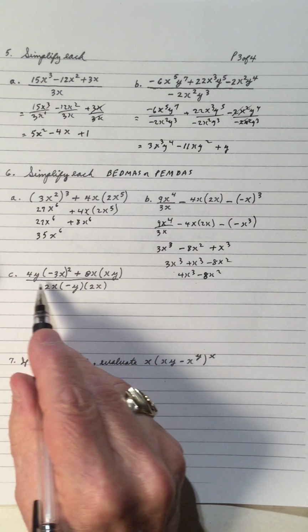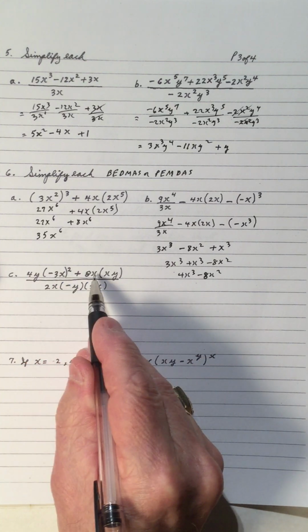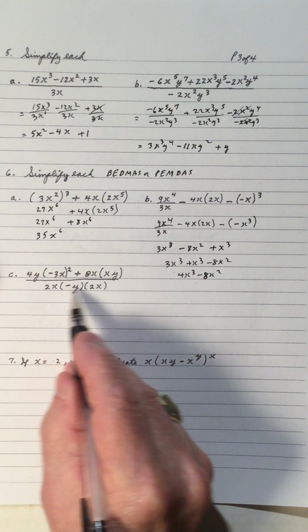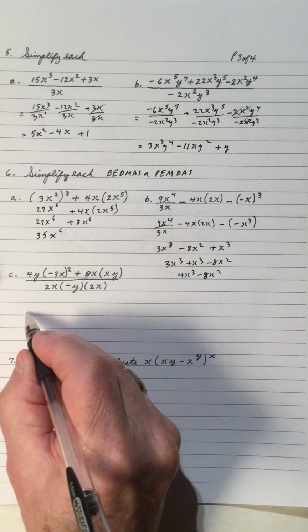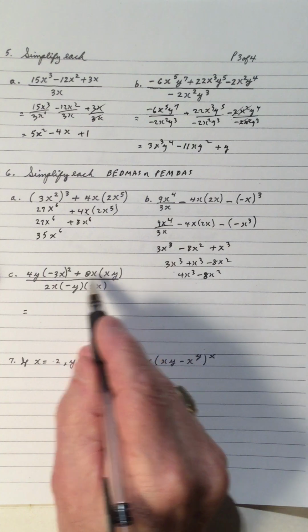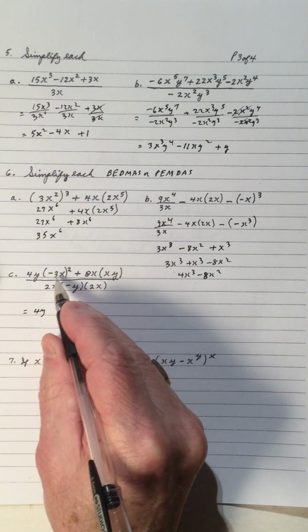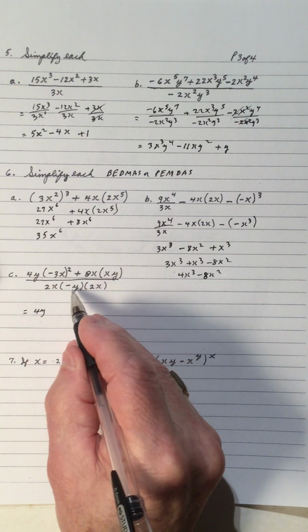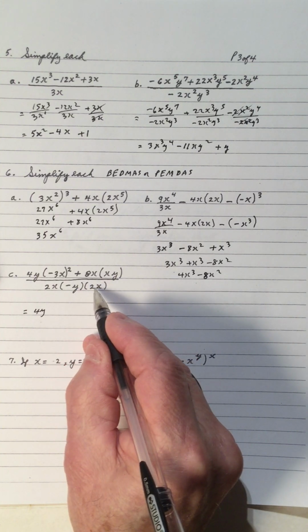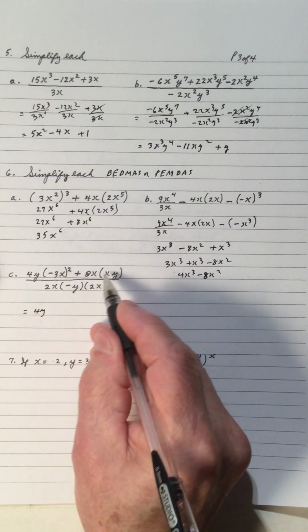Now, I made up this one. So I have a numerator and a denominator. There's addition in the numerator, and this is a multiplication. So let's simplify the numerator first. So I got a 4y. I have inside the brackets. You can't do anything here or here. xy, negative 3x, they're already simplified.